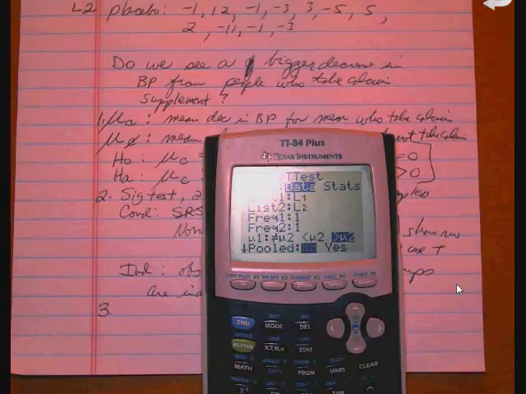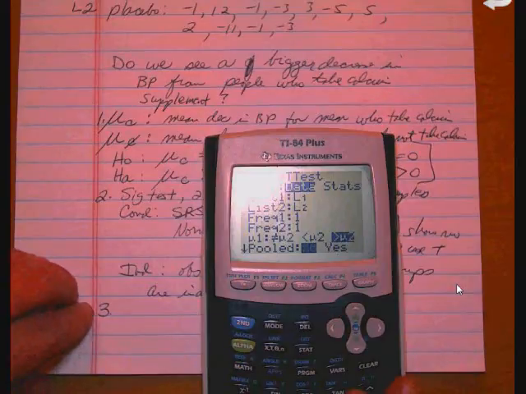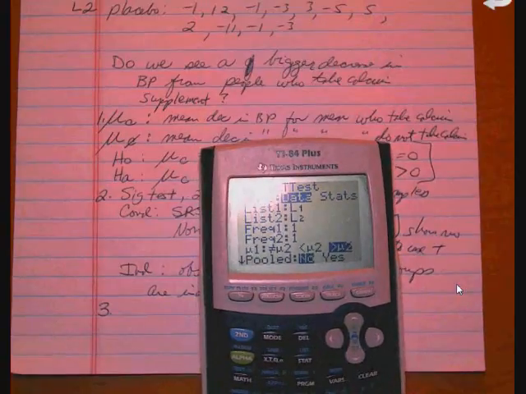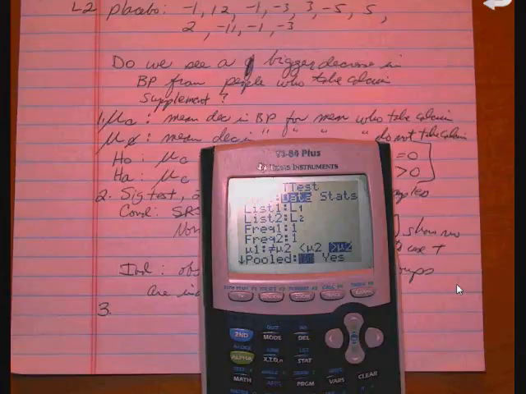And let me go down here and tell you that we always say no to pooled. The reason is that pooling means that we put both of our samples together and average out their standard deviations, and we're able to use a high degrees of freedom: both sample sizes summed minus 2.